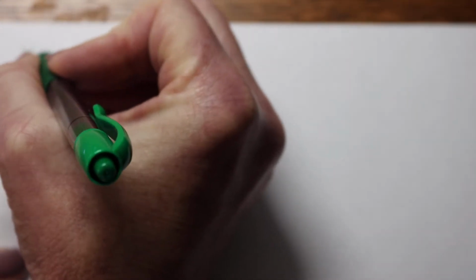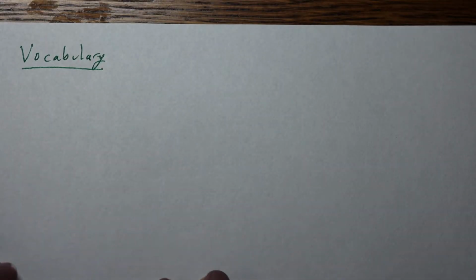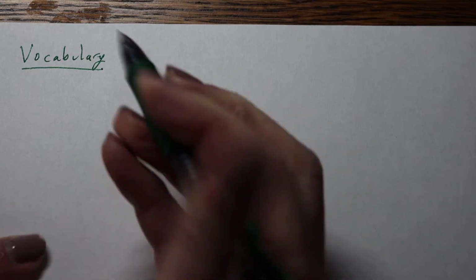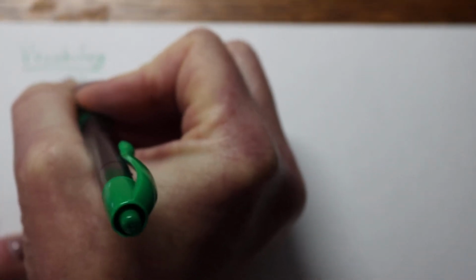In this video, we're going to talk about some of the vocabulary necessary for graphing trigonometric functions. So some of that important vocabulary is the one thing that's going to help us be able to actually do those graphs and to write those equations. So the first vocabulary word is amplitude.